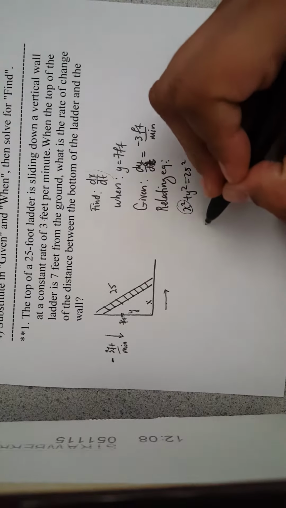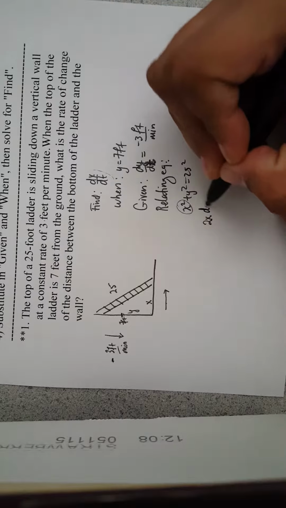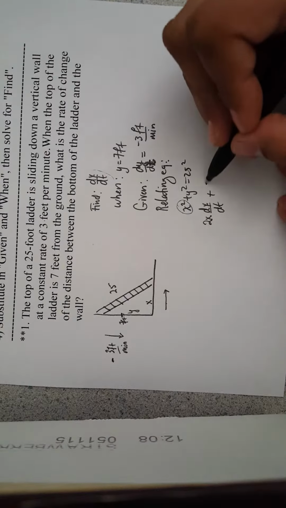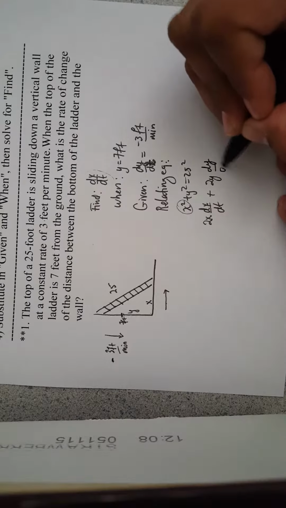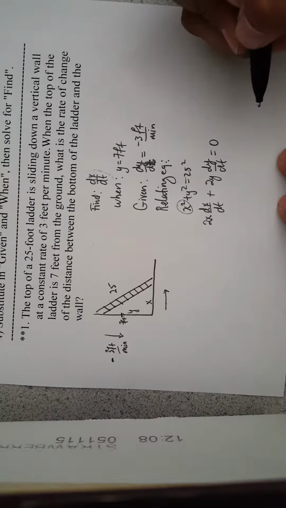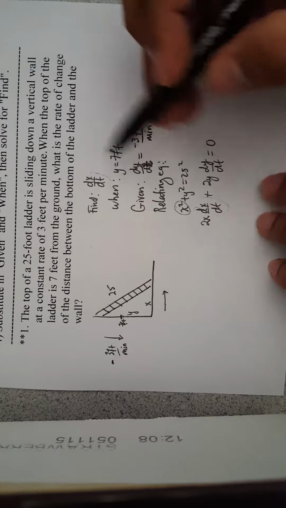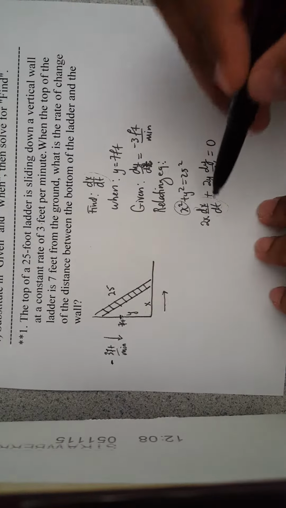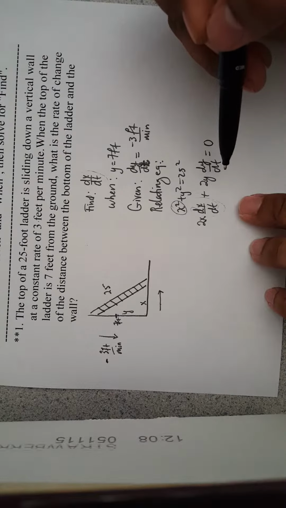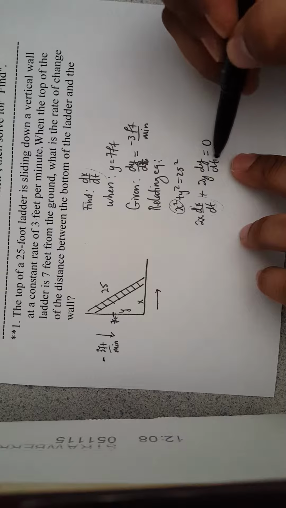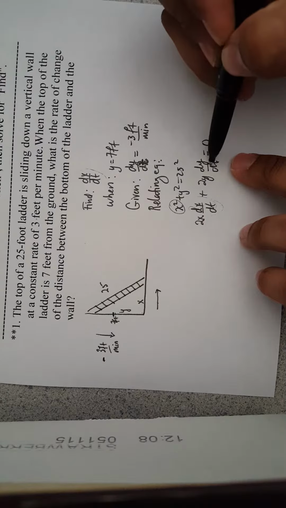The derivative is 2x dx/dt, because everything is with respect to time, plus 2y dy/dt, and the derivative of 25 squared is 0. I'm trying to figure out dx/dt, so that should be the unknown. The y is already given to me, so I can substitute that in. I know that the rate is negative 3, so I can substitute that in.